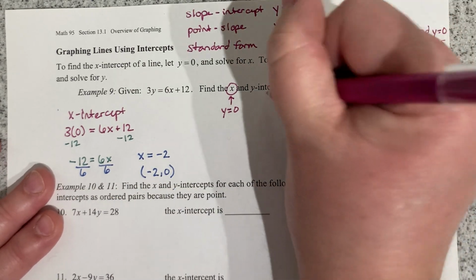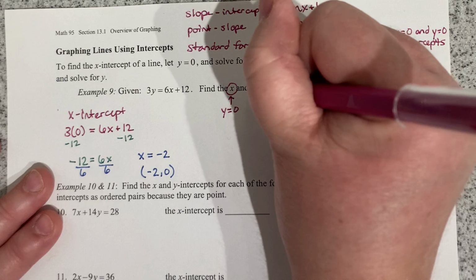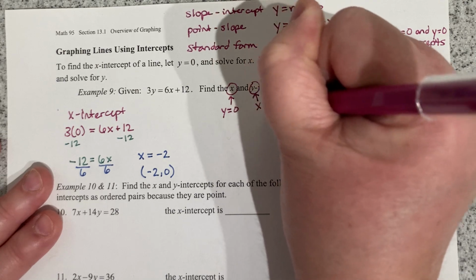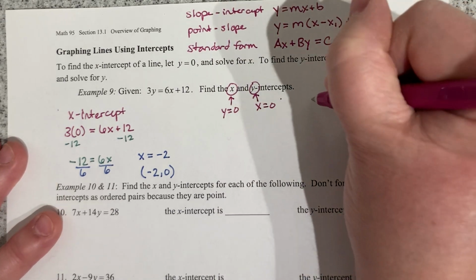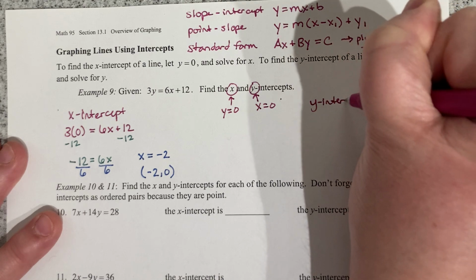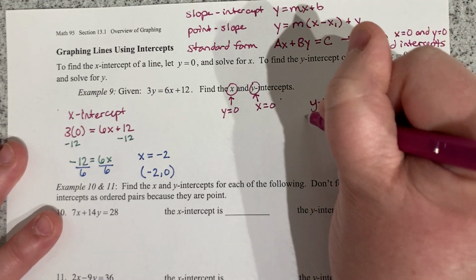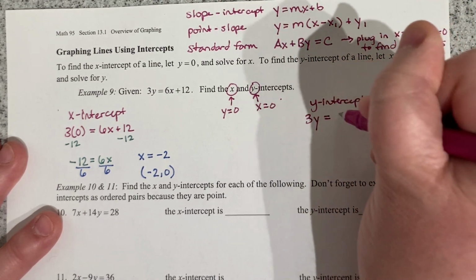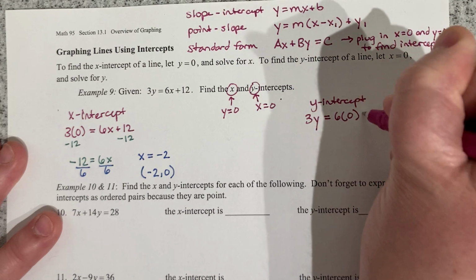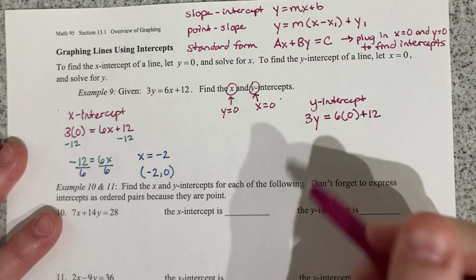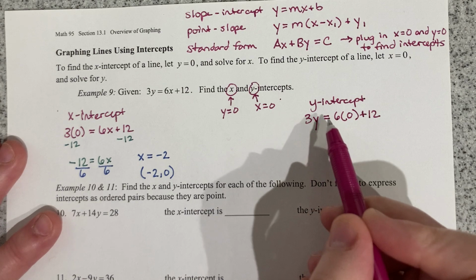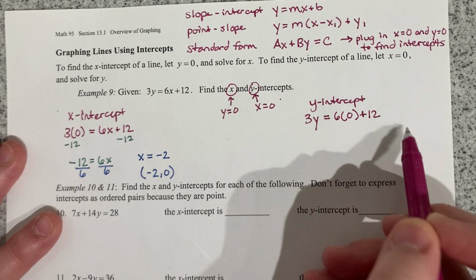Y-intercepts. To find the y-intercept, we plug in x equals 0. So let's do that over here, y-intercept. So we're keeping y where it is and instead making the x be 0. So this is 3y equals 0 plus 12.